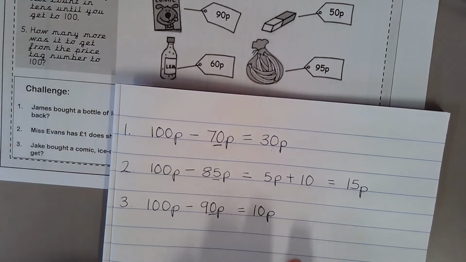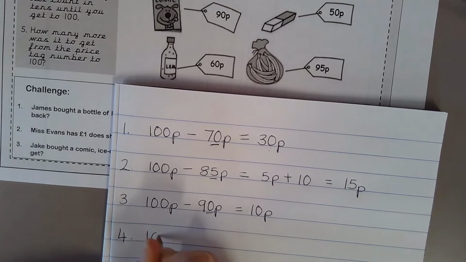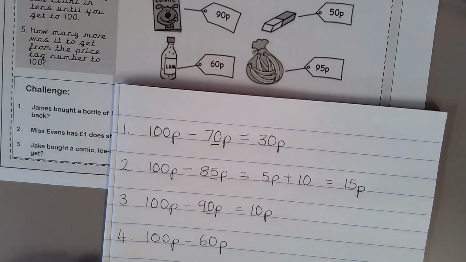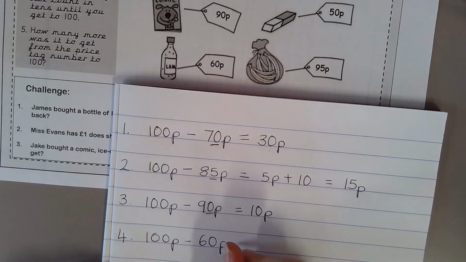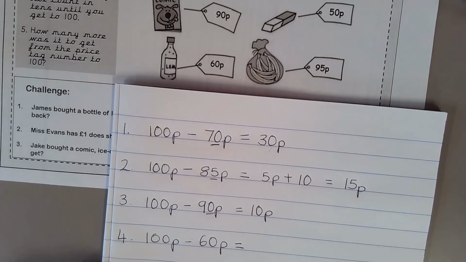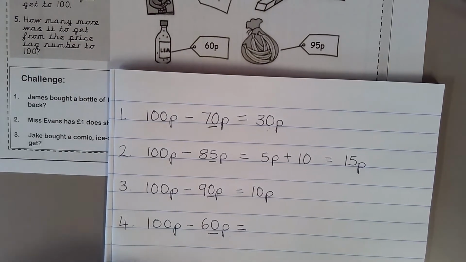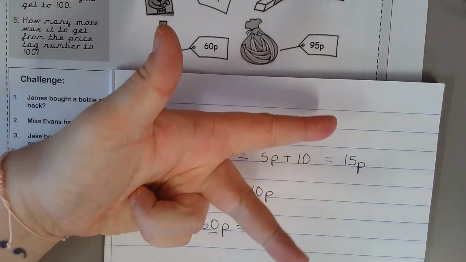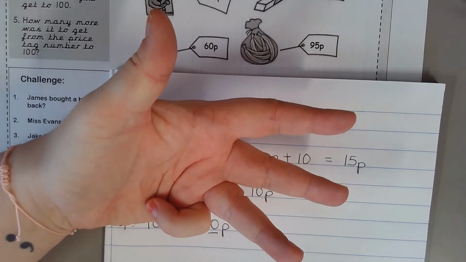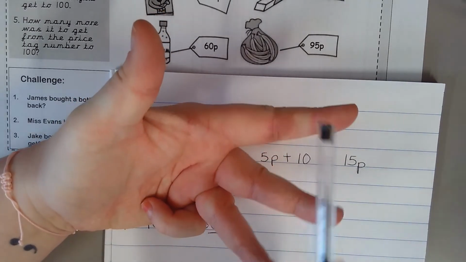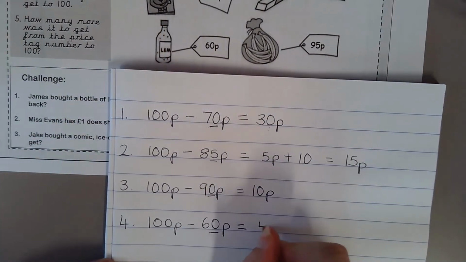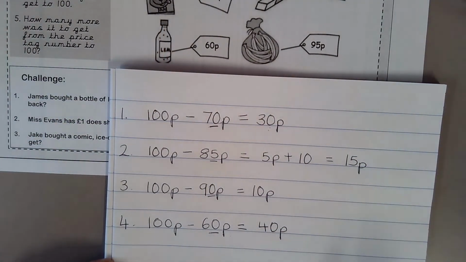Next up, I'm buying a bottle of lemonade. I give the shopkeeper a pound or 100 pennies. He or she needs to keep 60 pence because that's how much the lemonade costs. How much will I get back? Is it a tens number? It is. So I can count on in tens. 60, 70, 80, 90, 100. I'll get 4 tens back, and 4 tens is 10, 20, 30, 40. So I'll get 40 pence back.